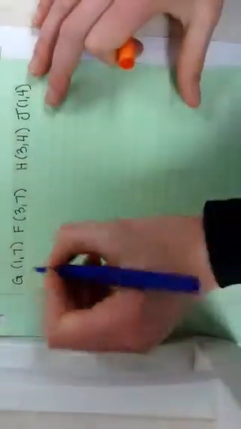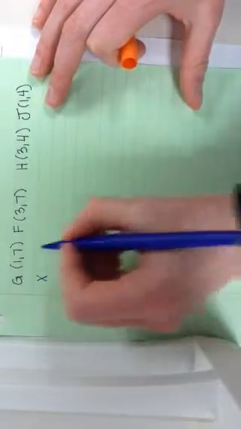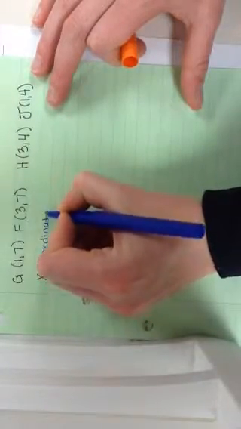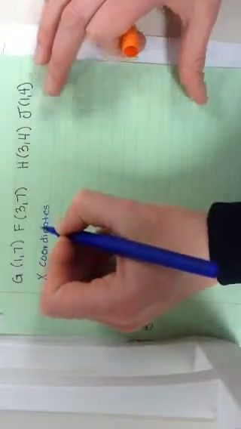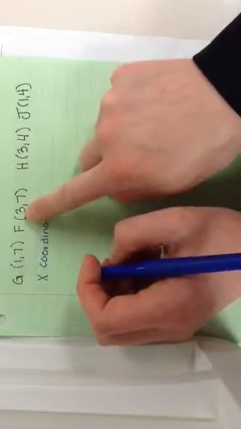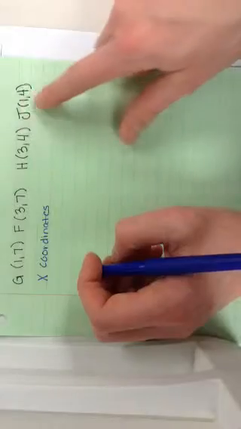4 coordinates again, like we've done before, but instead of plotting them, now I'm going to do what I'm going to call a shortcut. So the first thing you need to look for is where your x coordinates are alike. This is what I mean by this. This x coordinate's a 1, this one's a 3, this one's a 3, this one's a 1.